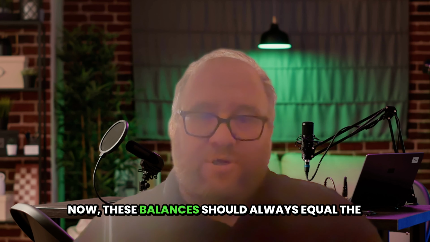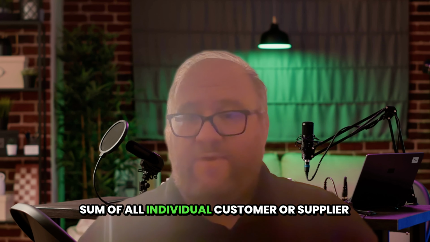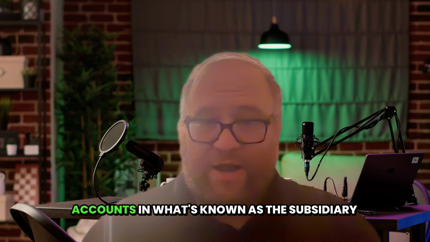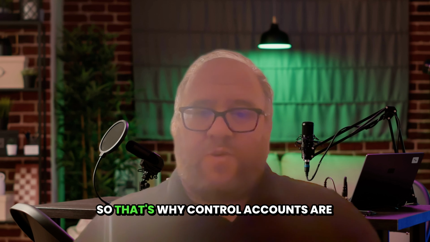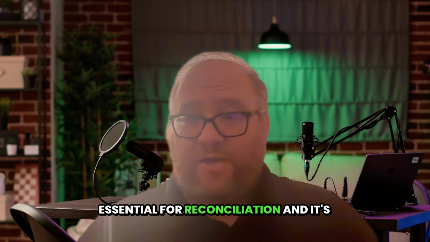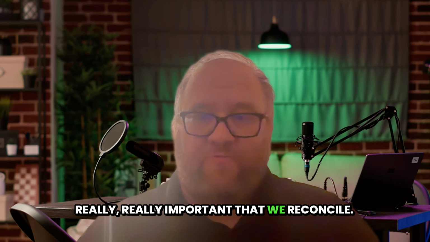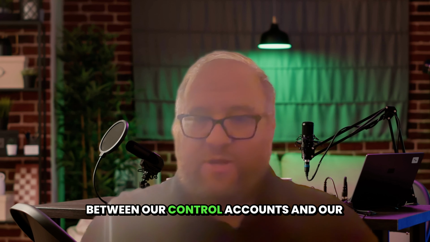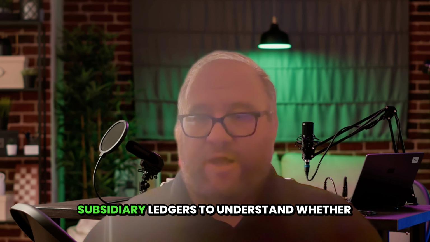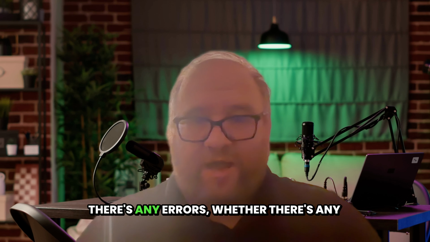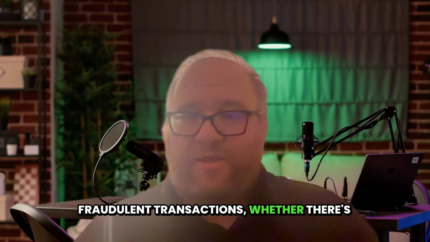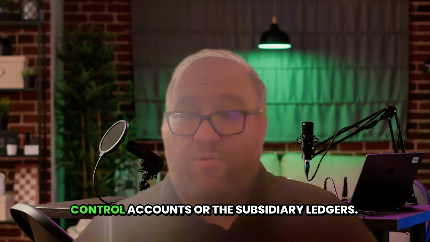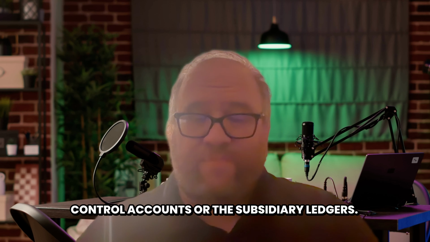Now, these balances should always equal the sum of all individual customer or supplier accounts in what's known as the subsidiary ledgers. So that's why control accounts are essential for reconciliation, and it's really, really important that we reconcile between our control accounts and our subsidiary ledgers to understand whether there's any errors, whether there's any fraudulent transactions, whether there's anything being omitted from either the control accounts or the subsidiary ledgers.